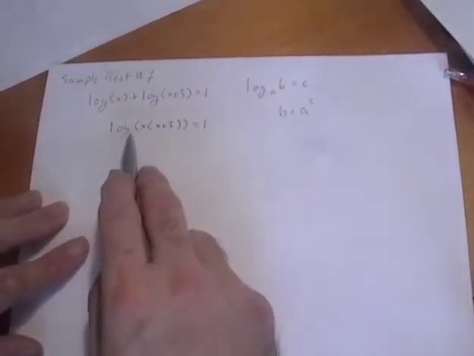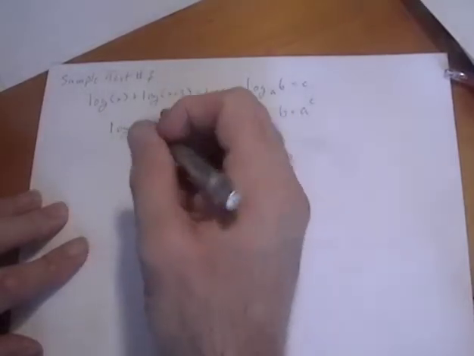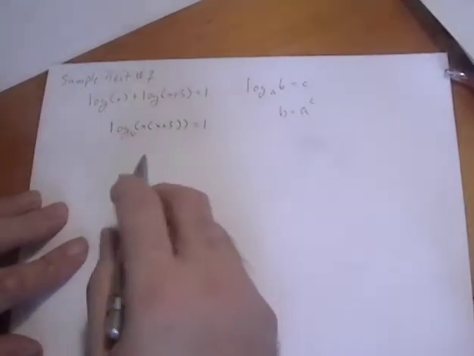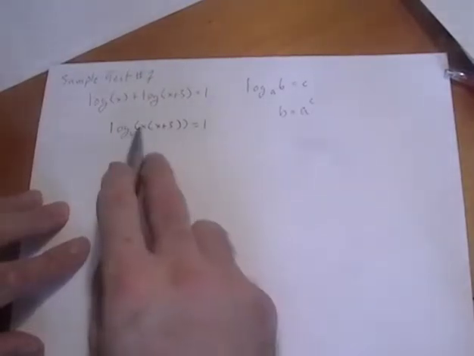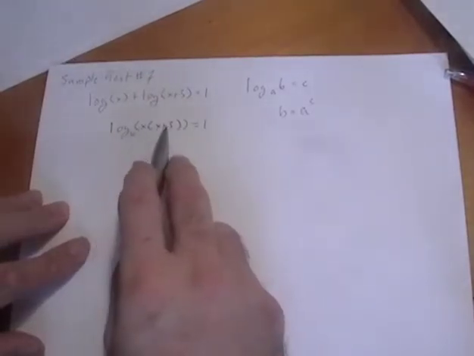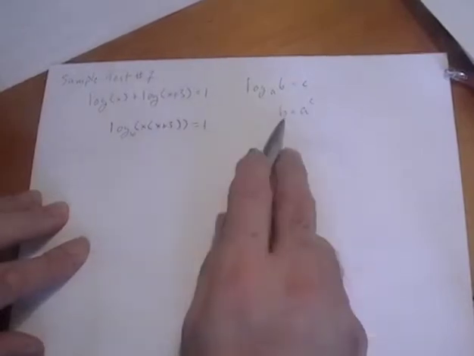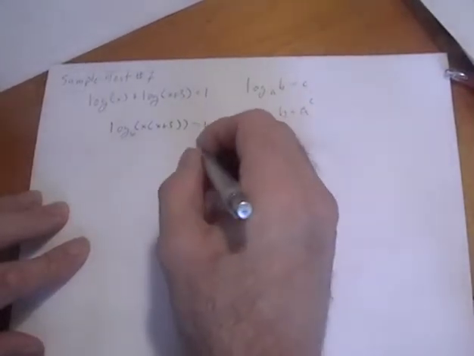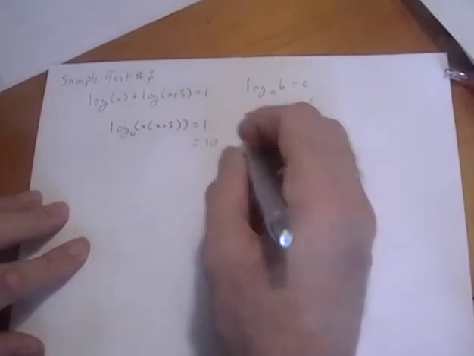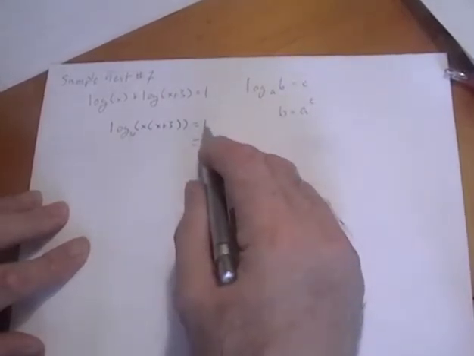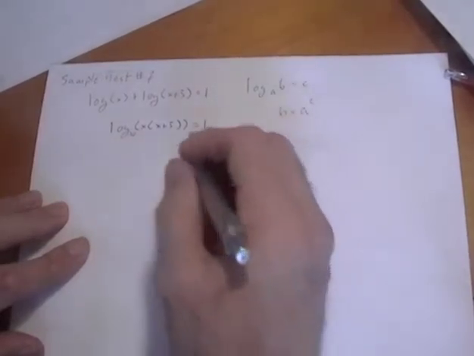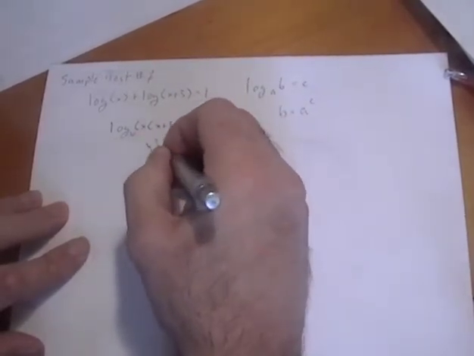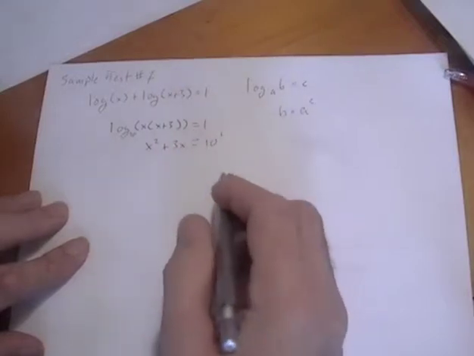The log base 10, since it's common log, it's assumed to be base 10, of x times x plus 3 is equal to 1. That means that what's on the inside, the x times x plus 3, that's my b, should equal my base, that's 10, to this power. Instead of writing x times x plus 3, I'll write that as x squared plus 3x.